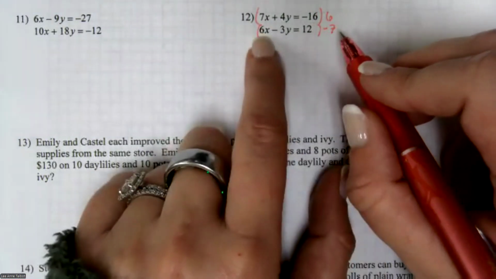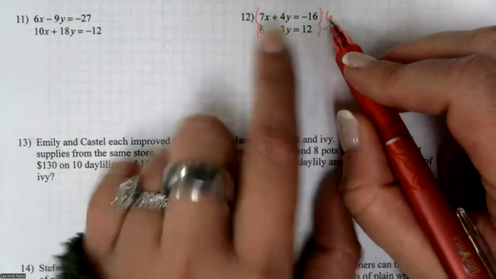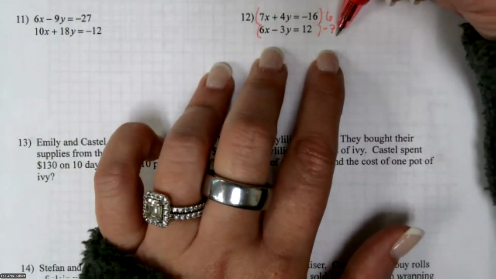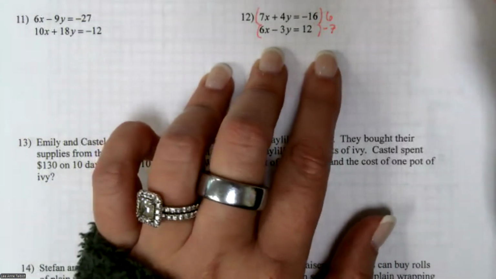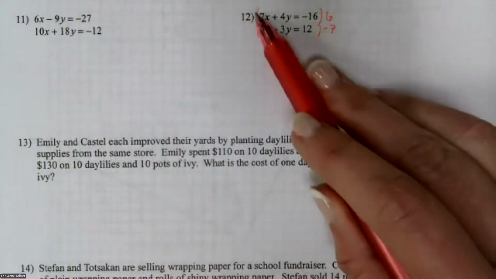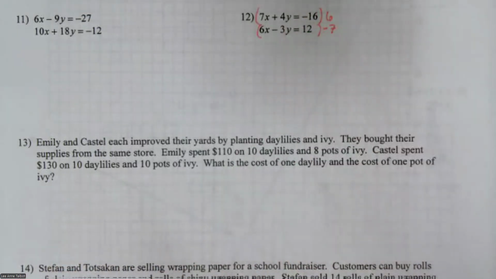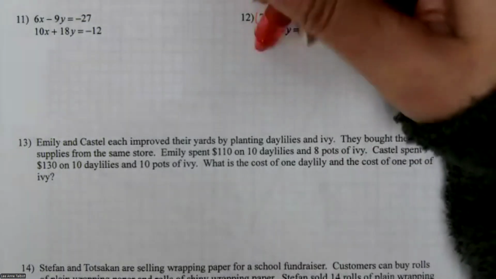Because you want to be able to add them together, so you want opposites. So this would give me positive 42x, and this would give me negative 42x, which cancel. So if you can't figure it out, the rule is to multiply by the other one. Just make sure that you have opposite signs when you're done. Does that make sense? Okay. That's level 4.